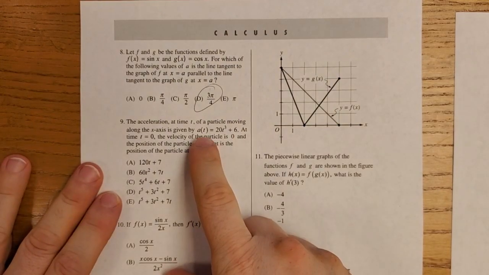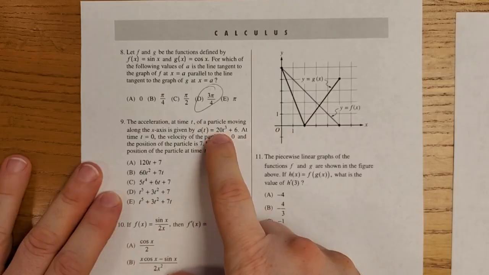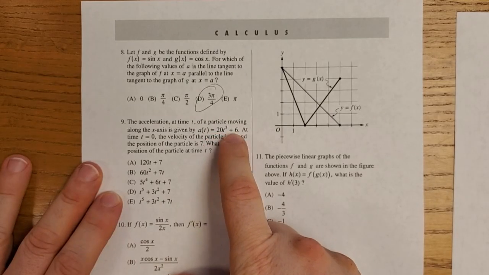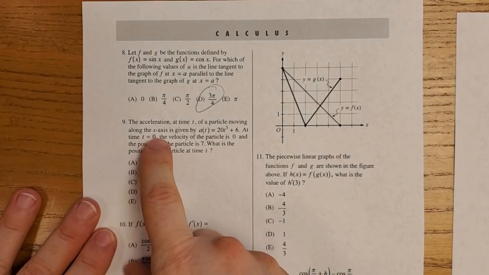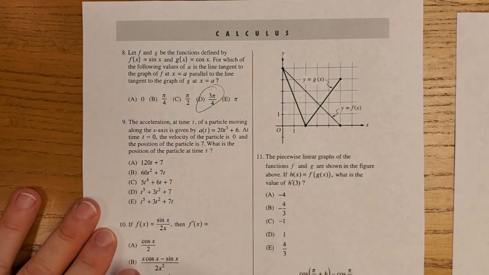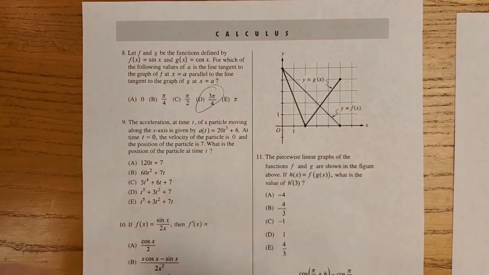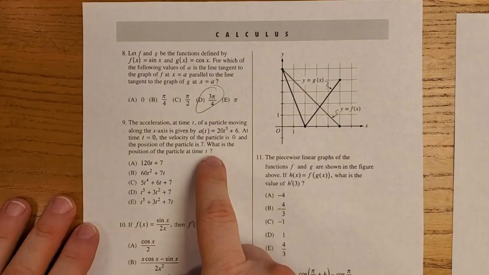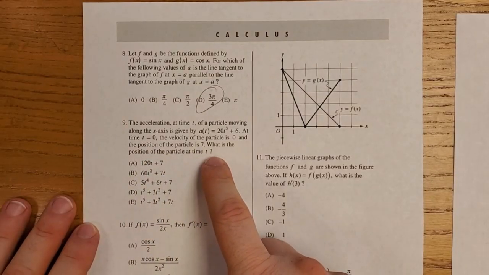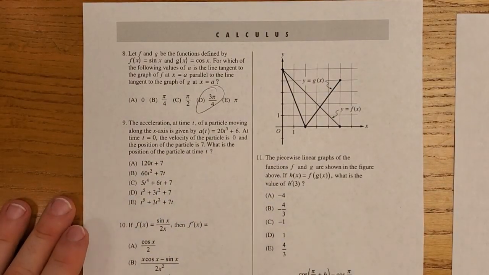And that acceleration is 20t cubed plus 6. And then it tells us at time 0, the velocity is 0, but the position or the distance is 7. So where is the position at t?